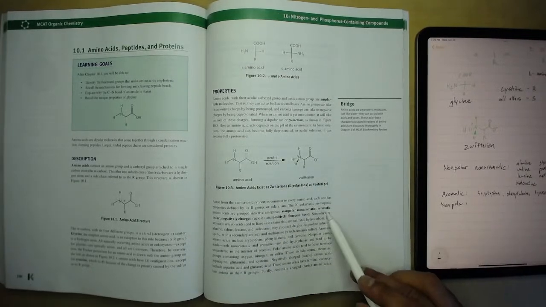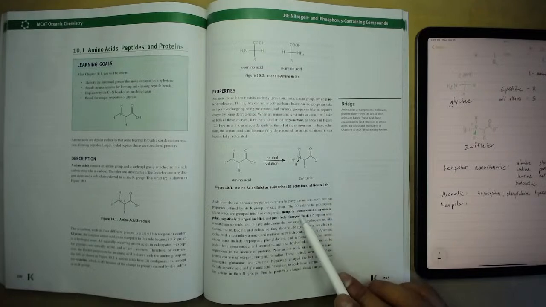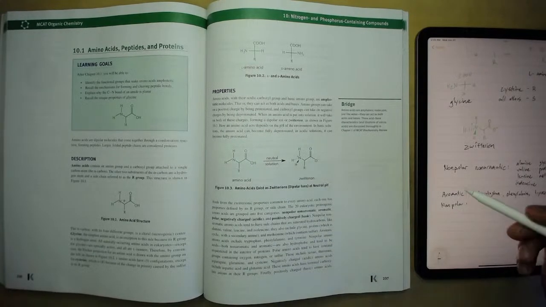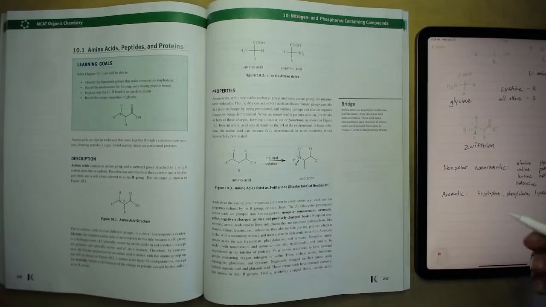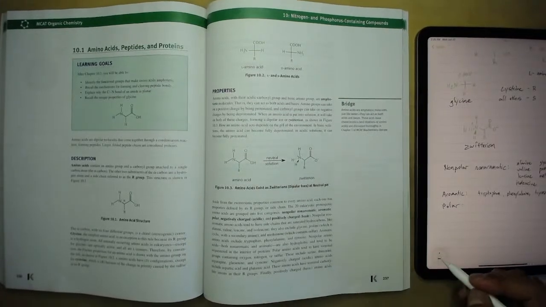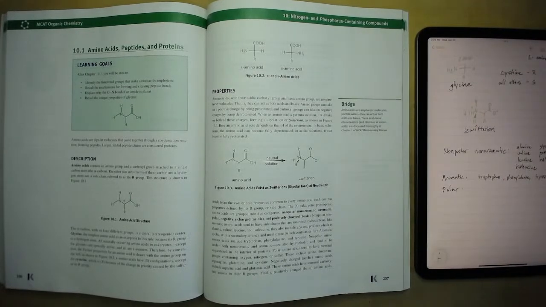But aromatics, both non-aromatics, nonpolar amino acids, both non-aromatic and aromatic. So both the aromatics and non-aromatics are nonpolar. Next classification is polar. So let's write down that these two are nonpolar.